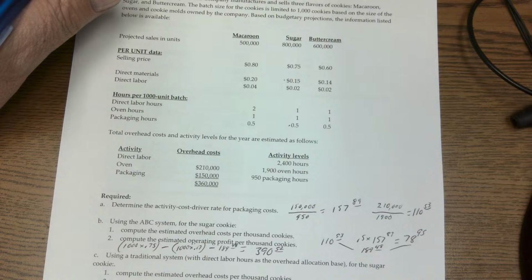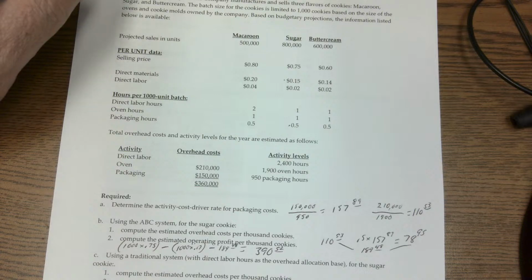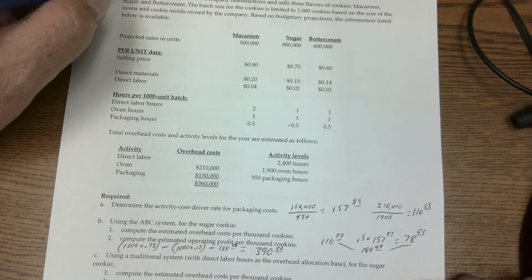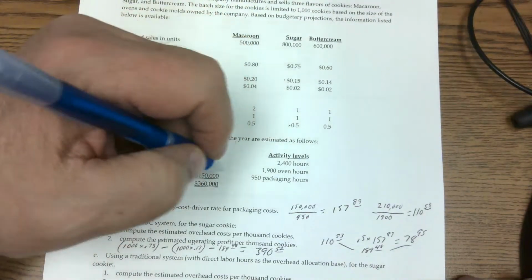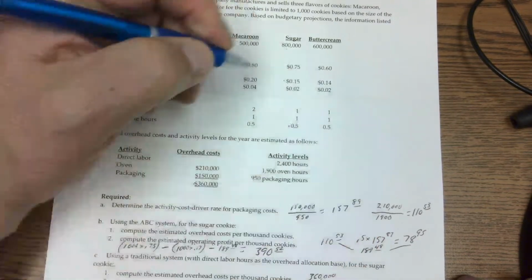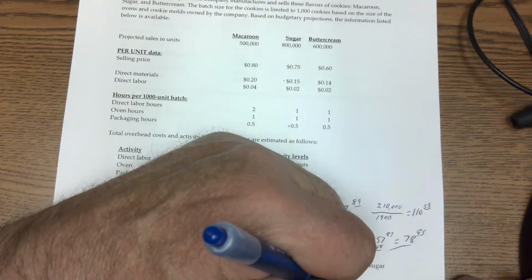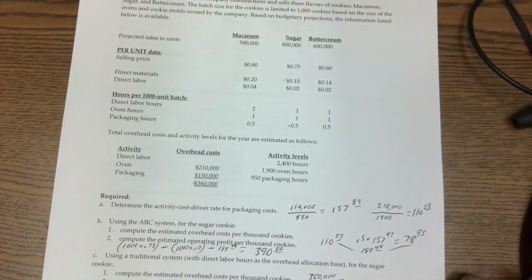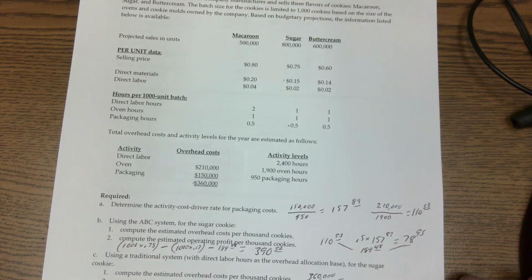Compute the estimated overhead cost per 1,000 cookies using a traditional system. So we would have the overhead of 360,000 divided by the 2,400 direct labor hours, which would be $150 per hour.